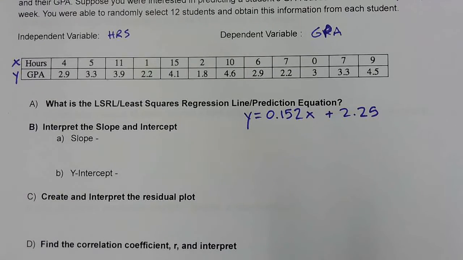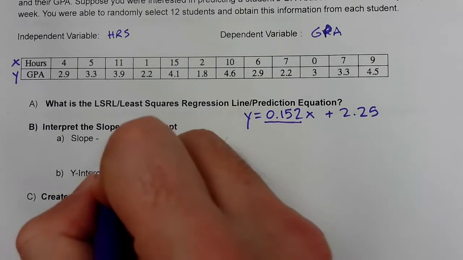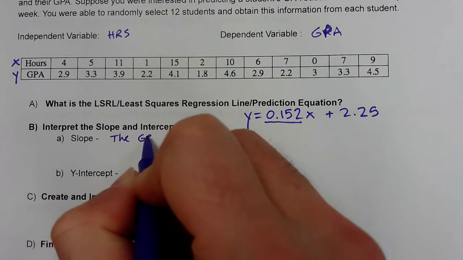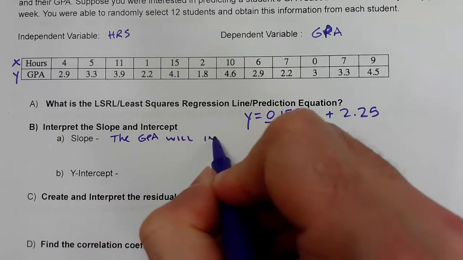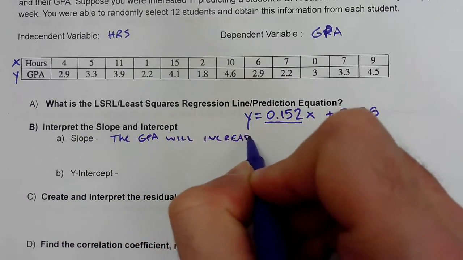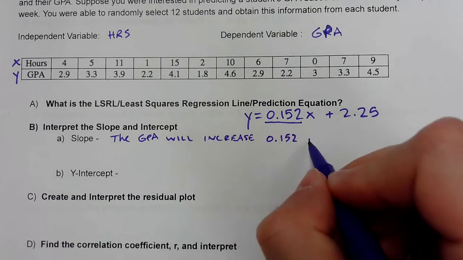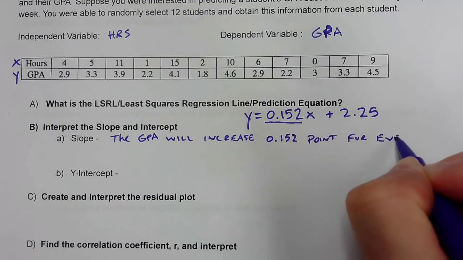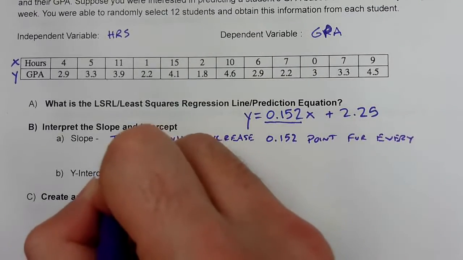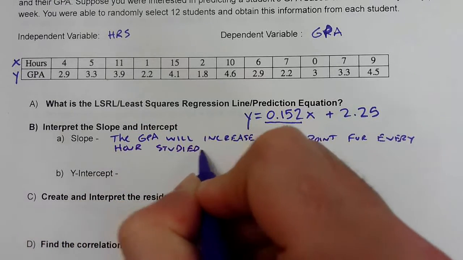Interpret the slope and the intercept. So the slope here is 0.152. What that's going to tell us is the GPA will increase 0.152 points for every hour studied per week.